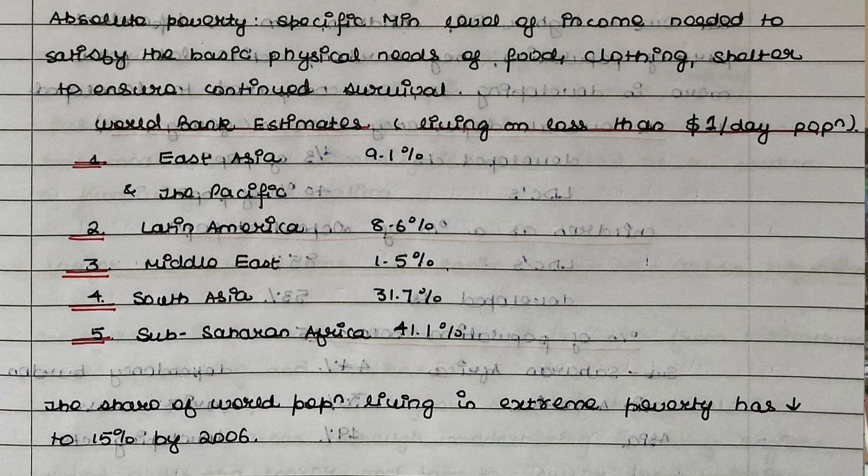Absolute poverty is the minimum amount of expenditure which you require for food, clothing, and shelter, very minimum needs. How much you require for that, right? That's absolute poverty. And if you do not have even that much to provide for food, clothing, and shelter, a very, very minimum level of food, clothing, and shelter, if you do not even have those resources, then the person is absolutely poor.